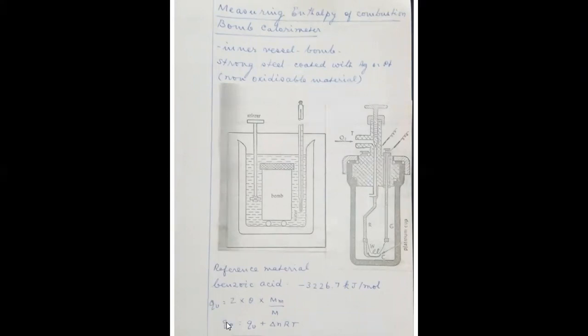Normally QP, that is the heat energy supplied or transferred at constant pressure, is equal to the heat energy supplied or obtained at constant volume plus delta nRT. This is how QP and QV are related. So with this equation, you can find out QP. Even to find QP, you have to know Z, which is the water equivalent of the bomb calorimeter, found using the reference substance, whose QV and molecular weight are known. So this is the construction and working of the bomb calorimeter.